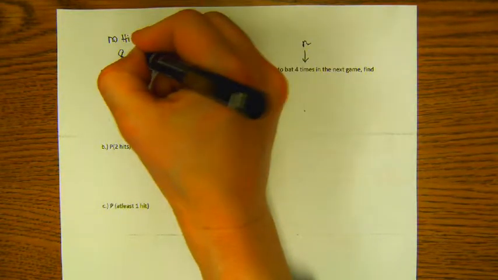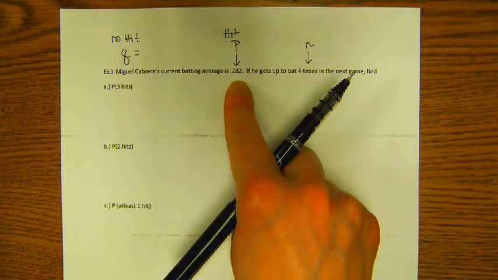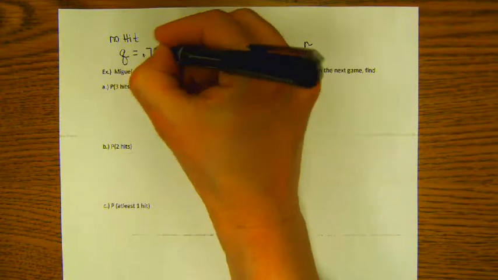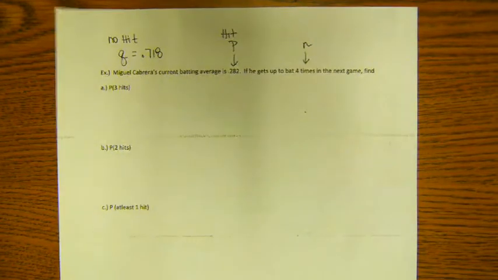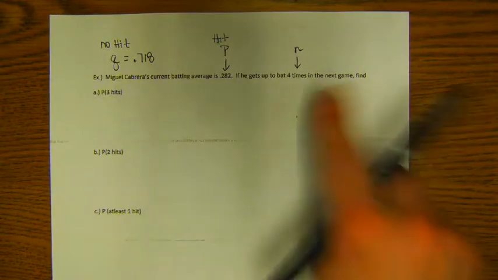So yep, it is 1 minus 0.282, so it's 0.718. Okay, so I know my N is 4, I know my P, and I know my Q.